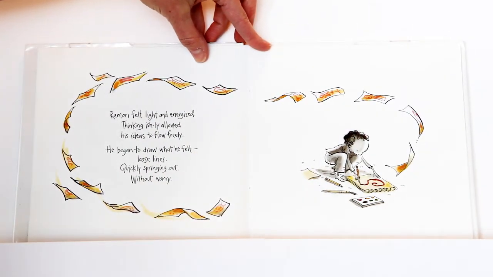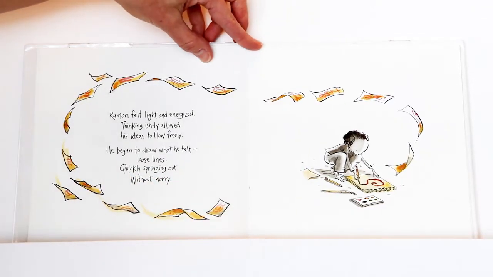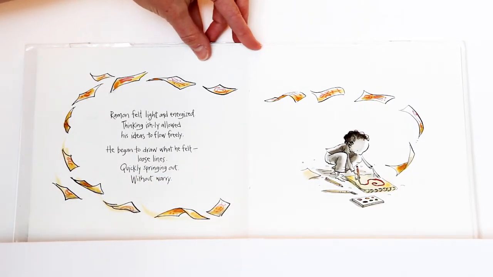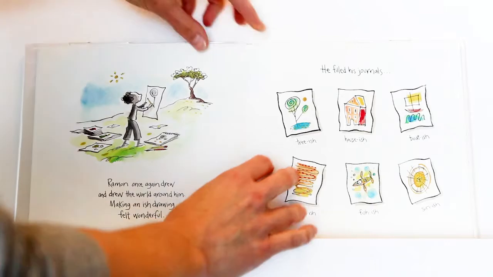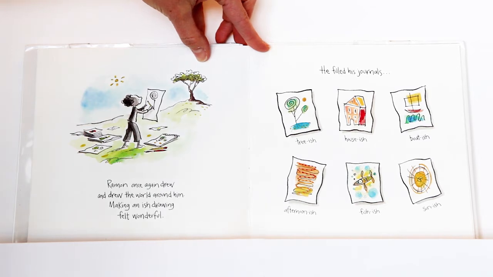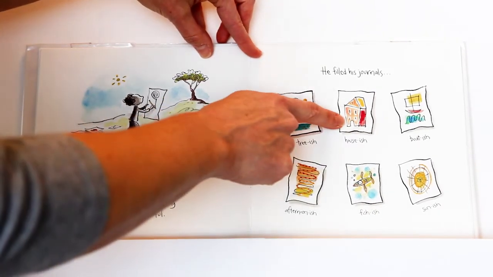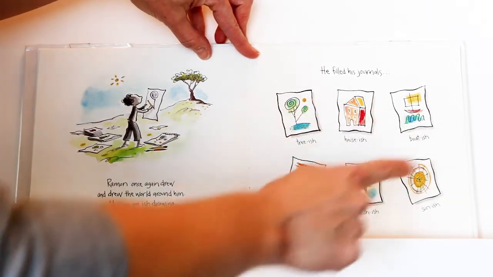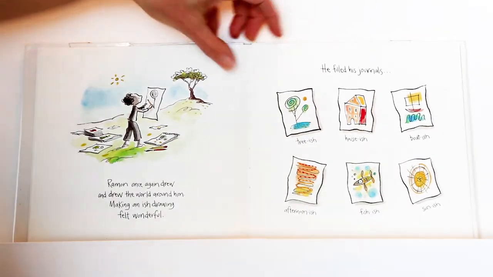Ramon felt light and energized. Thinking ishly allowed his ideas to flow freely. He began to draw what he felt, loose lines quickly springing out without worry. Ramon once again drew and drew the world around him. Making an ish drawing felt wonderful. He filled his journals. Tree-ish, house-ish, boat-ish, afternoon-ish, fish-ish, sun-ish.